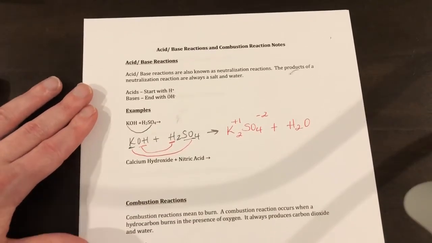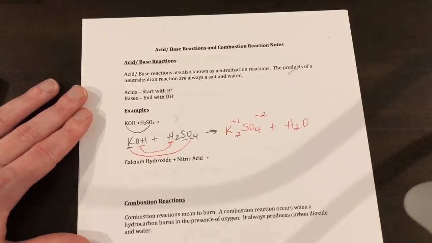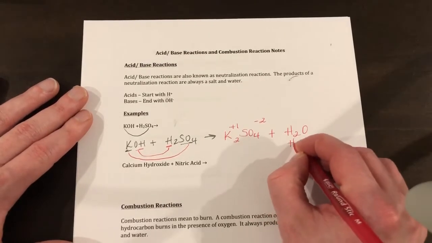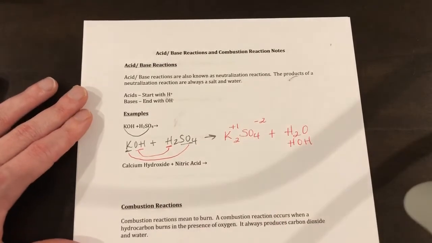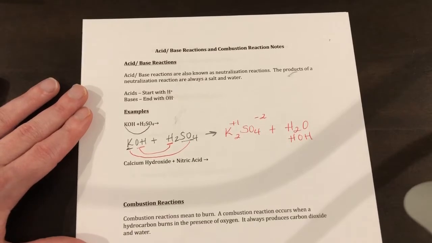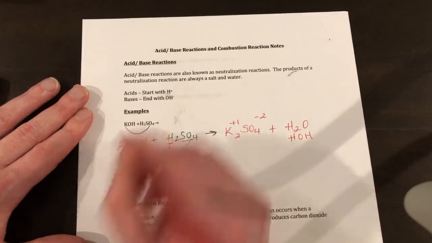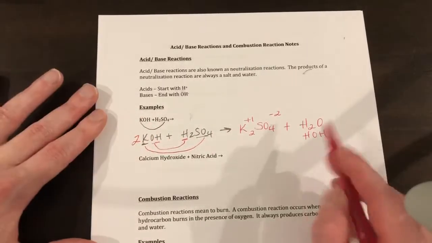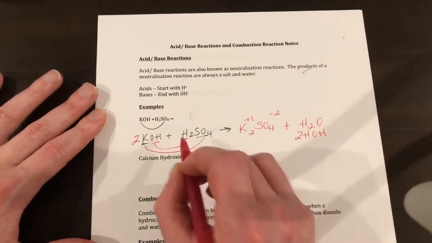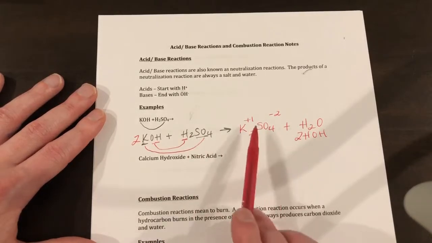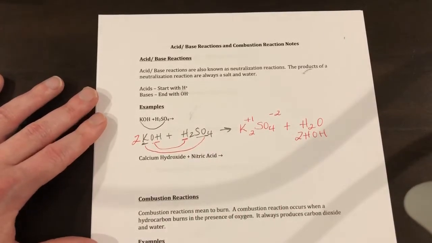Now, if you want to balance it easier, you can write it as HOH. That's perfectly fine with me. Either way is acceptable. So we'll go to balance this. We have 2 Ks on this side, so we need to put 2 Ks on this side. 2 OHs, put 2 OHs. 2 H's, 2 H's, 1 SO4, 1 SO4, and it's balanced.